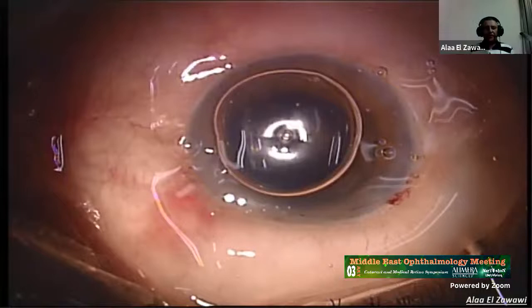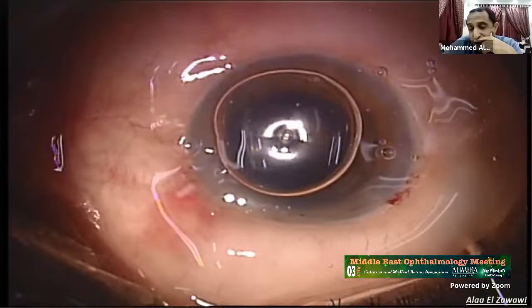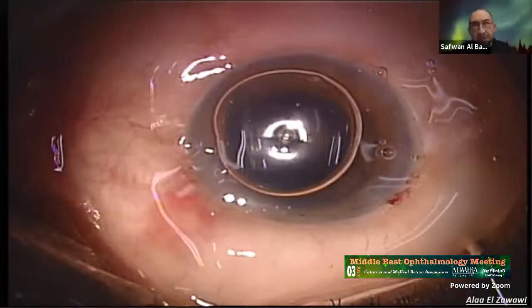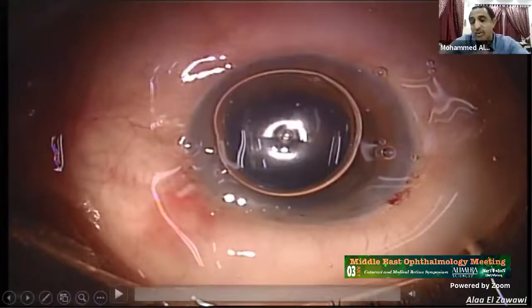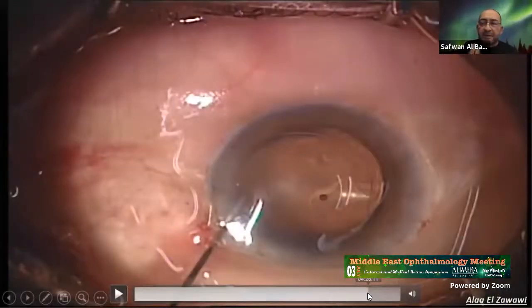So okay, yeah, this means that you are putting. Dr. Safwan, when you are going to put the intraocular lens and the air is there, it will go out. So no. See what's happened is that he's putting viscoelastic and he makes it all full, so it will push all the. If you wait for me, Muhammad, if you don't mind.